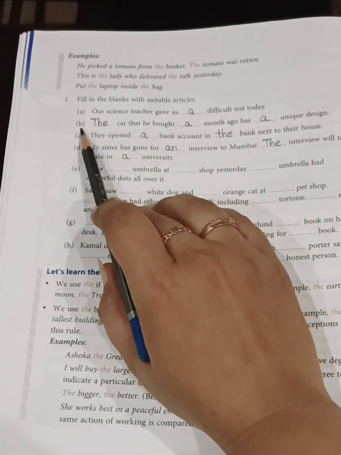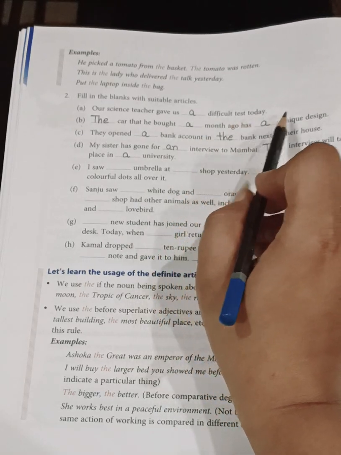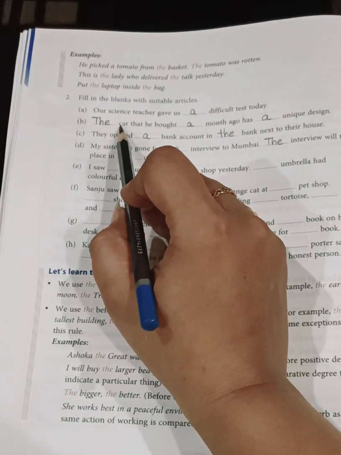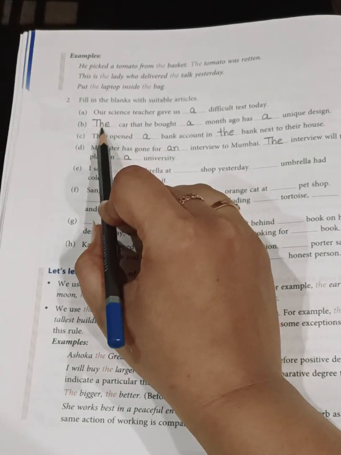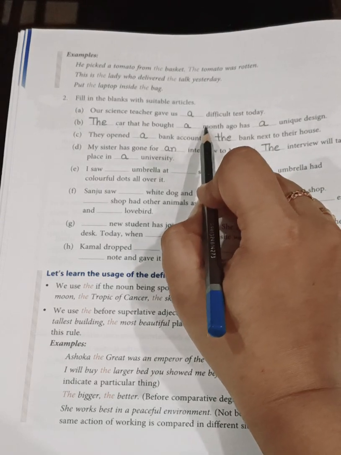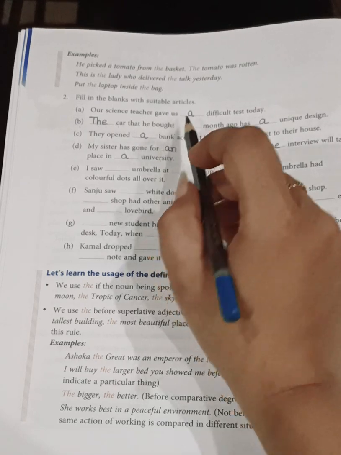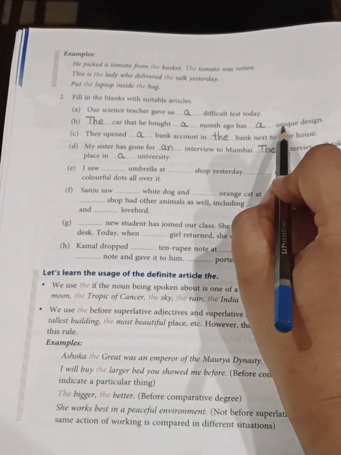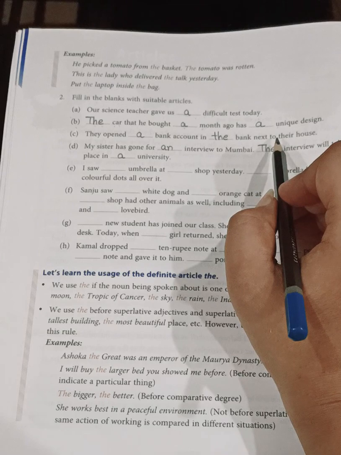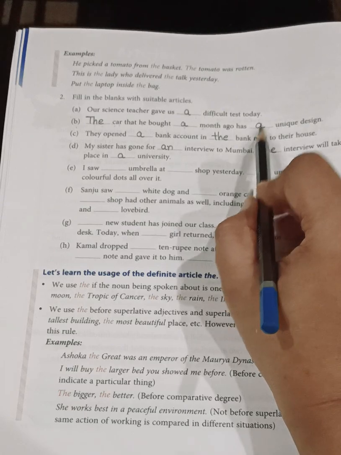So a. B. Blank car that he bought blank month ago has blank unique design. Here car, it starts with a consonant sound, but we are talking about a particular car. So the car that he bought a month ago. Now month, we are talking about a month and it starts with a consonant sound. So we'll use here a. Here the word unique starts with U, which is a vowel, but the pronunciation is yoo-nique. It starts with a consonant sound. So we will use here a.